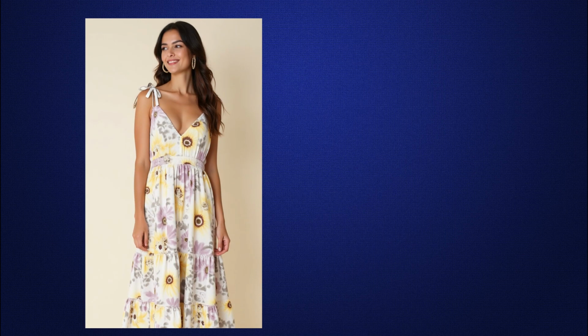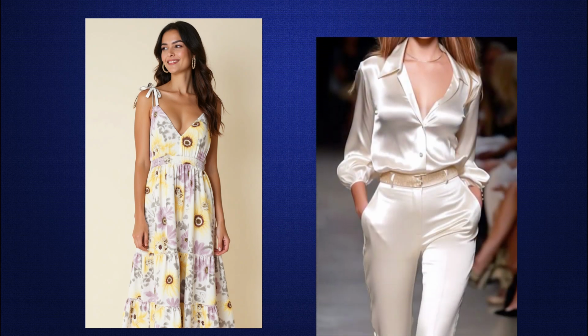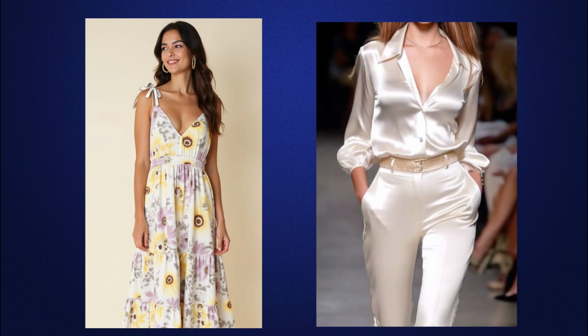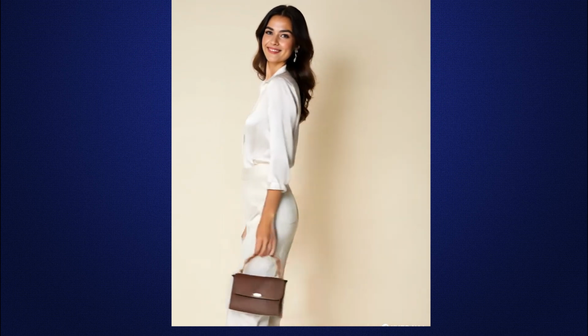Now, here's the same model, but with a new outfit. We're going to dress her in this new outfit. And here's the video of the model wearing the new outfit.